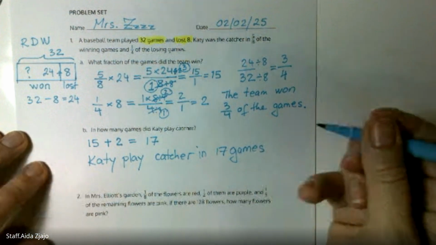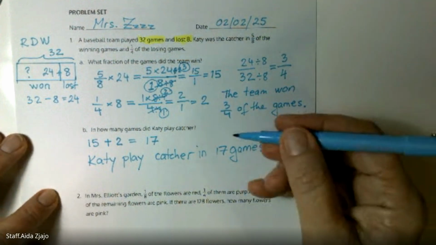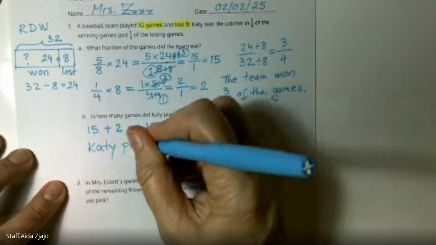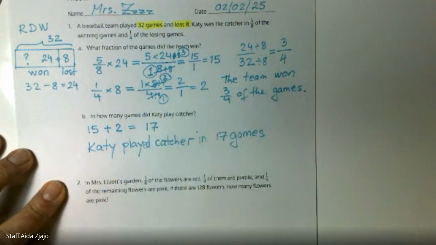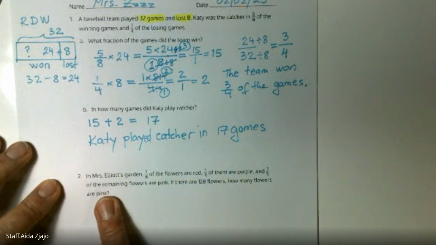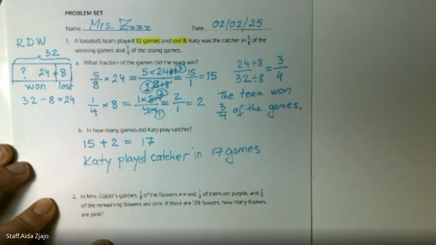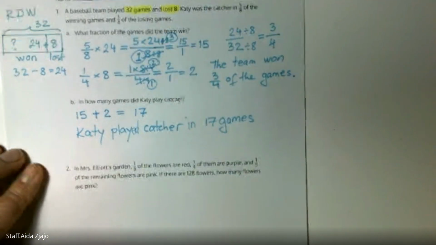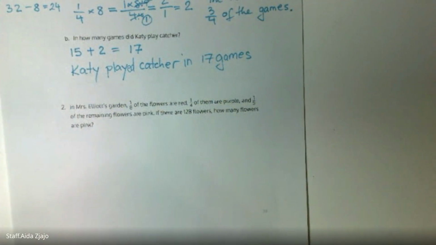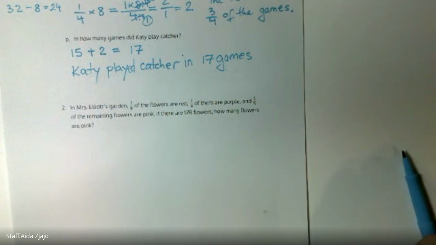Okay. Now this is a new one. This was number 1. Okay, now we're going to do number 2. I'm going to make it a little bit bigger. I hope that's not too hard.